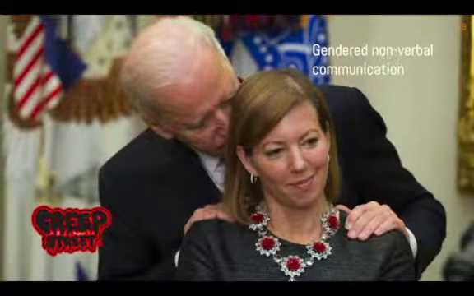Gendered nonverbal communication. On Creep Street. We looked at this in the week on nonverbal communication in general. I just picked up that photo and threw it in again. I mean, what a great example of the problems that can appear in this respect.